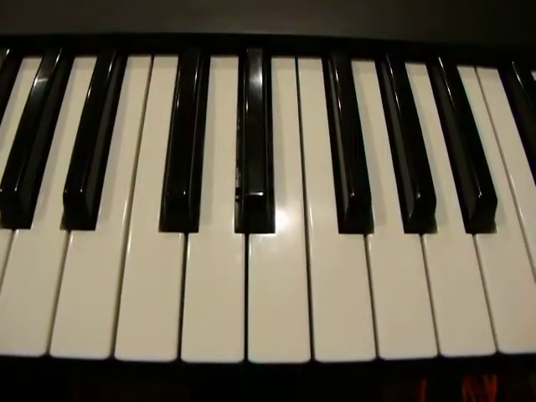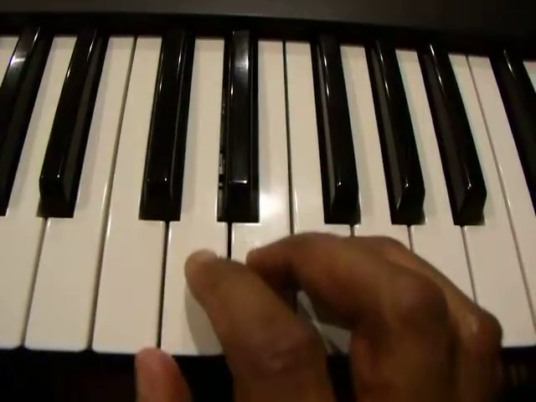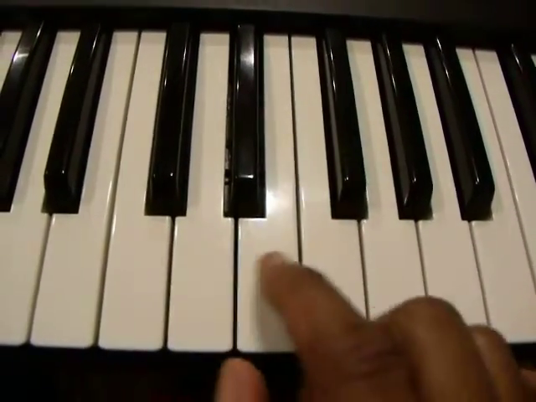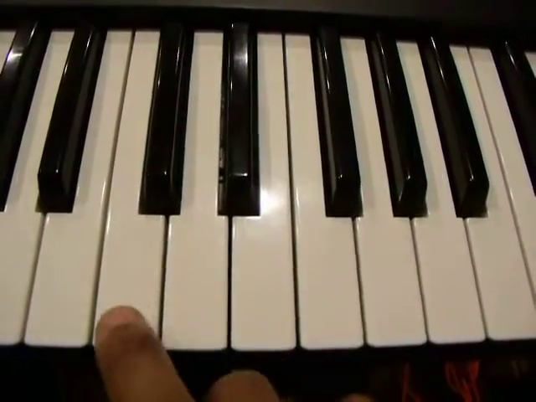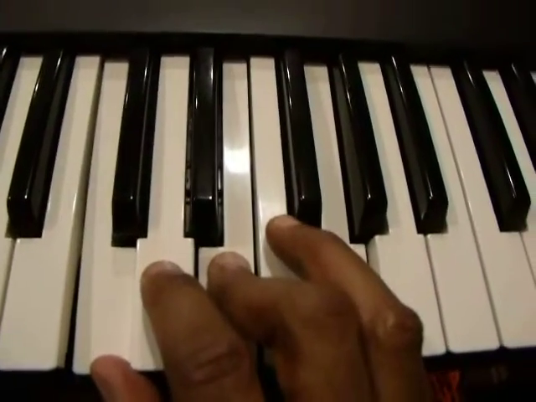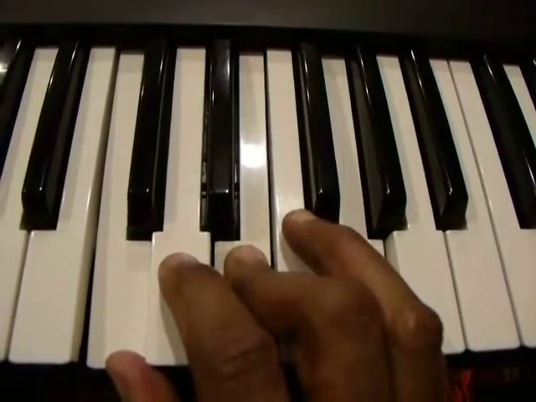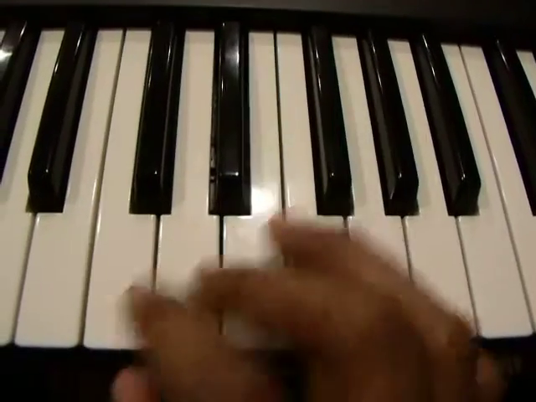So when a triad has a perfect fifth and the major third going up from the root of the chord, that produces a major chord.